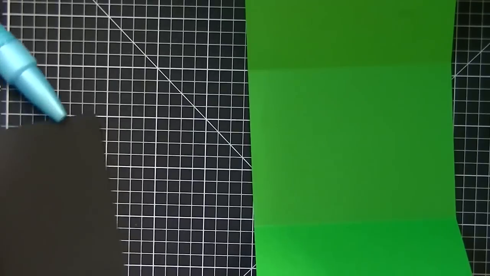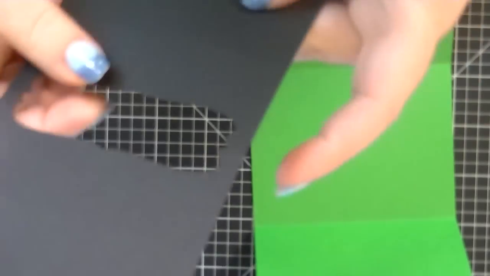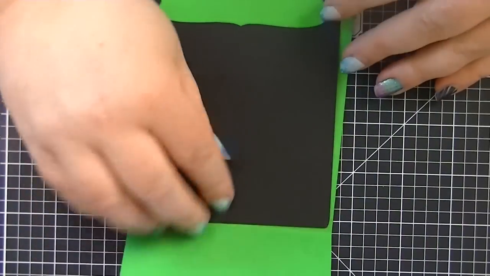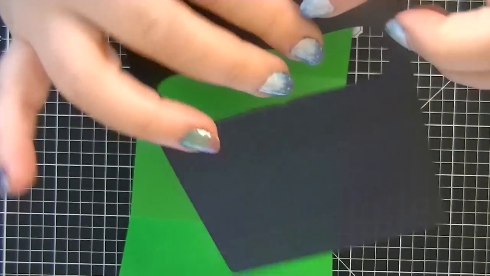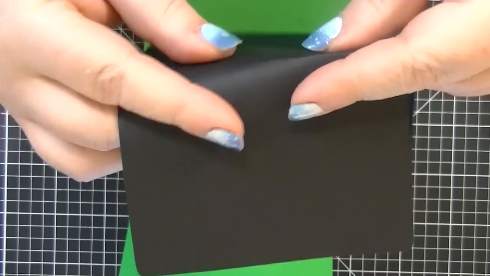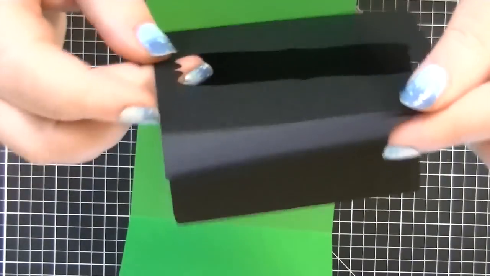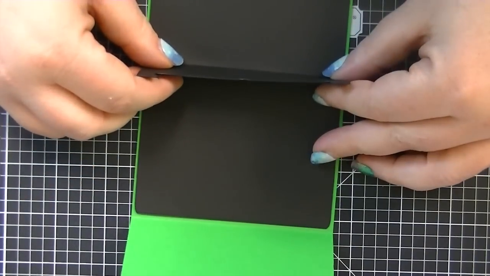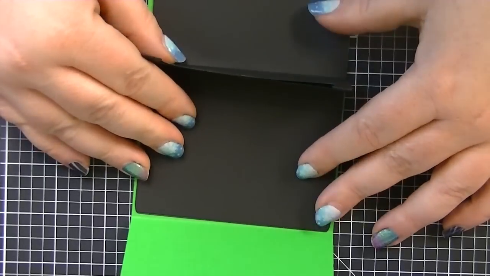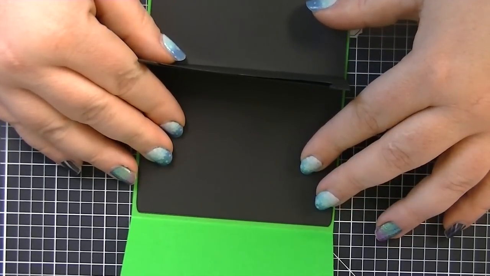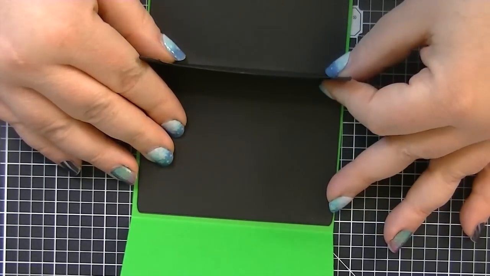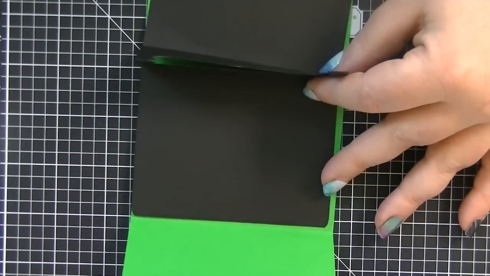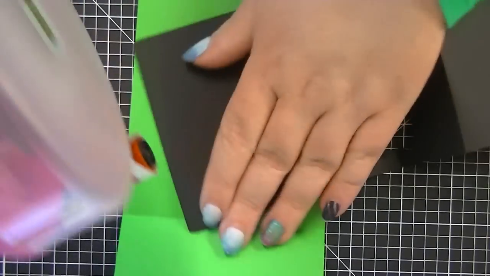So that's the base. And then we have this, and this also has score lines. And this is going to go on here. It's going to go there, but it's all going to fit right here. You have to put mountain folds here, valley fold here, and it's going to fit right there. There we go. How easy is that? I'm going to go ahead and place it on there.